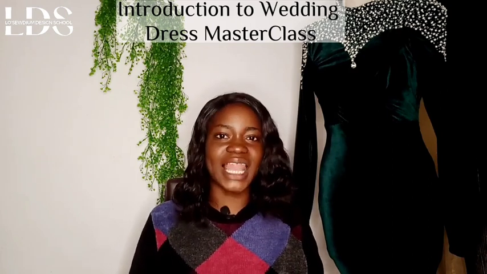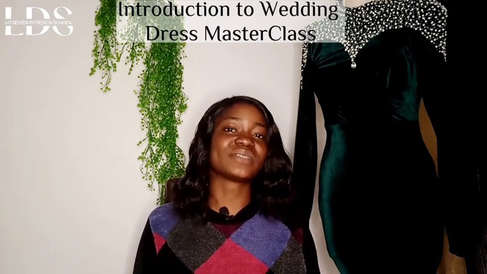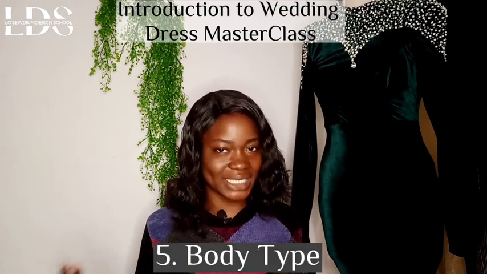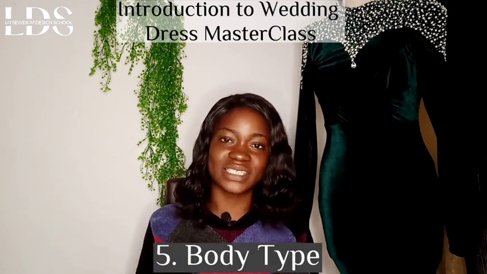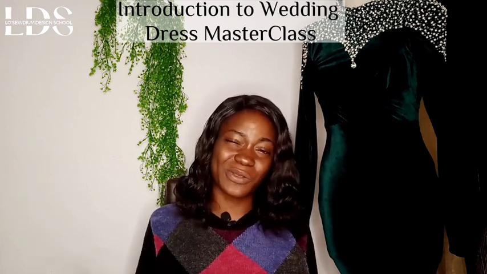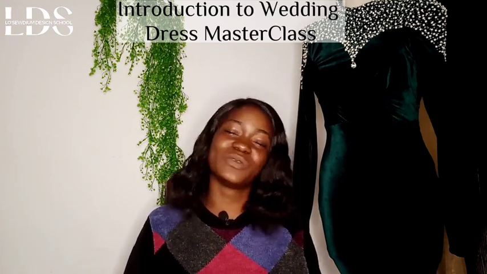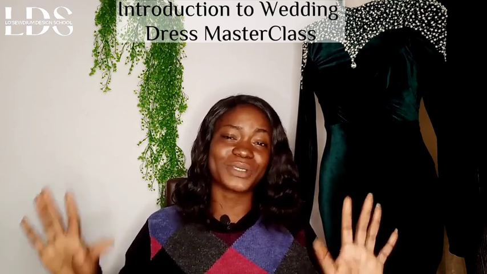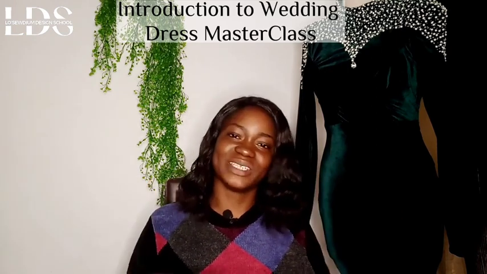And the last one, which we'll dive into to get the silhouette, is to consider the body type. This is very important. Even though these days, making wedding dresses for a couple of people, I realize that sometimes they don't even want to care about their body size. What I want is what I want, so just make my wedding dress for me.